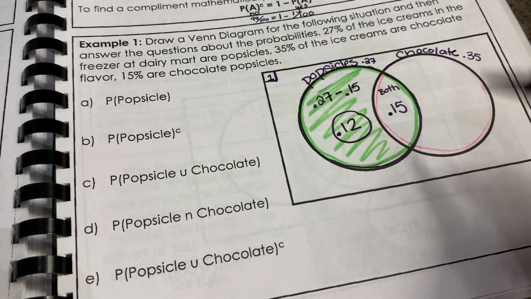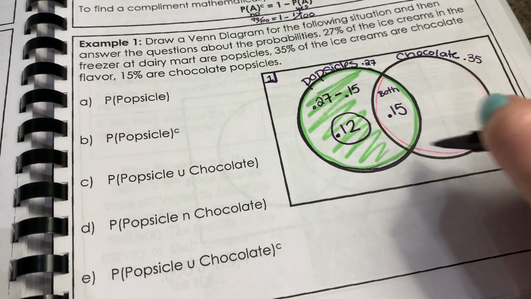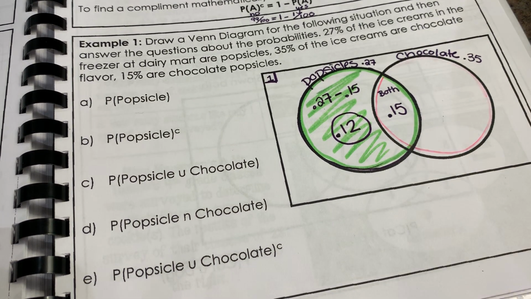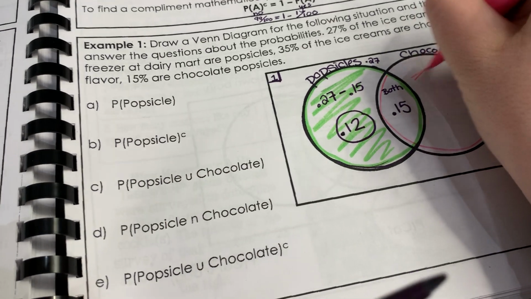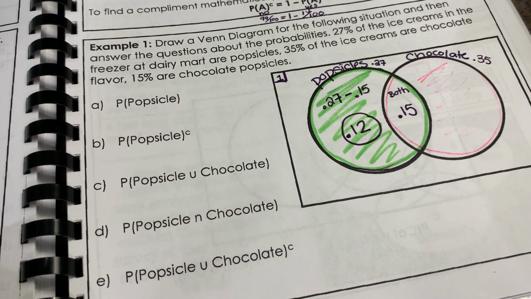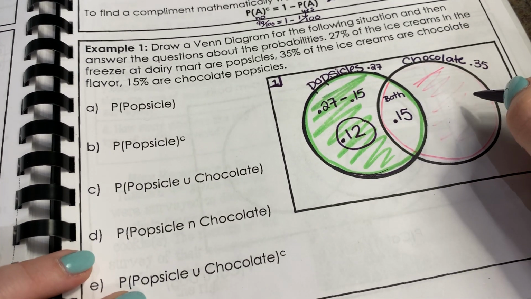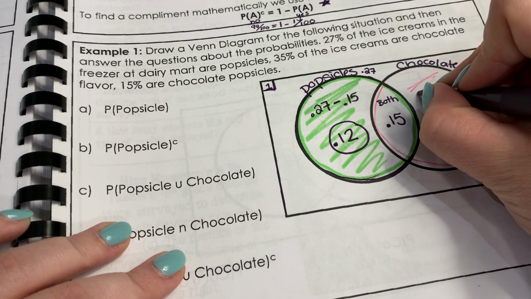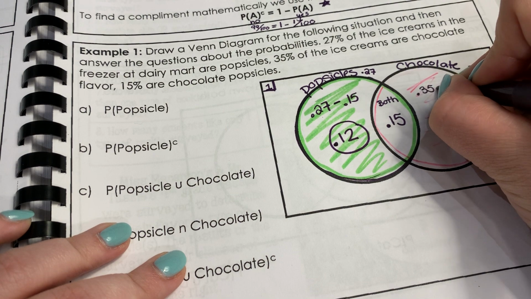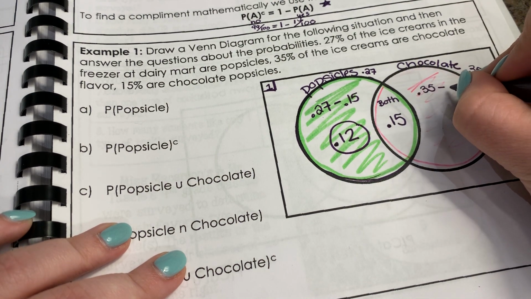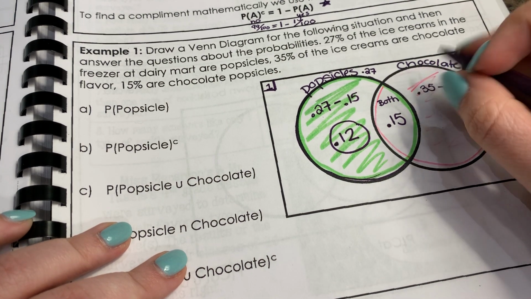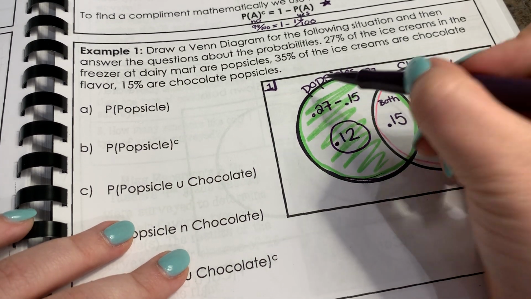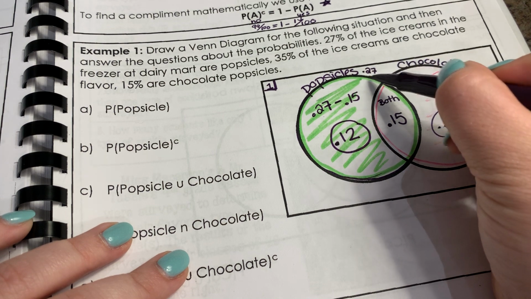Same thing is going to happen over here. Remember, this entire circle is chocolate, so we don't want to put 0.35 in here. This shaded part with my pink pen is going to be anything that's not a popsicle, but is still chocolate. So just like before, we take 0.35 minus the part that we've already accounted for, and we figure out that this is 0.20.